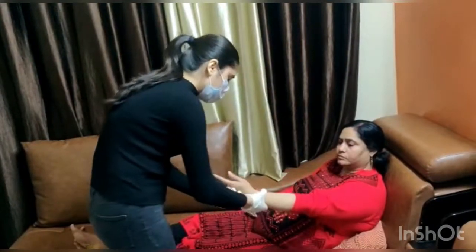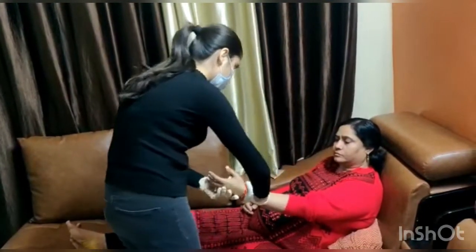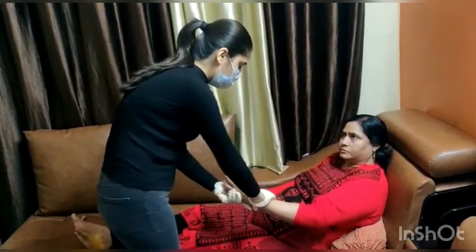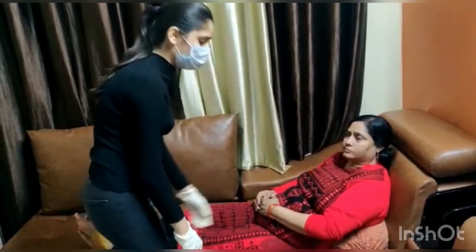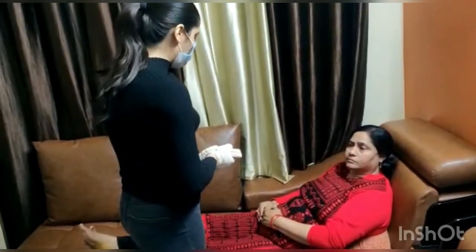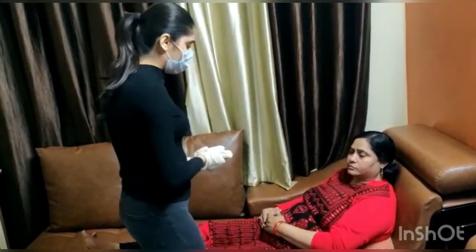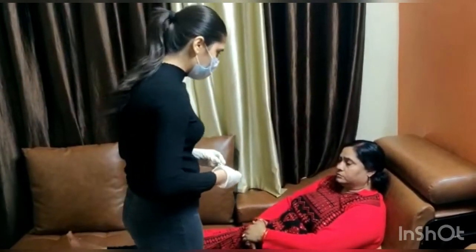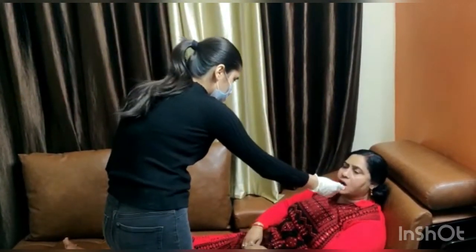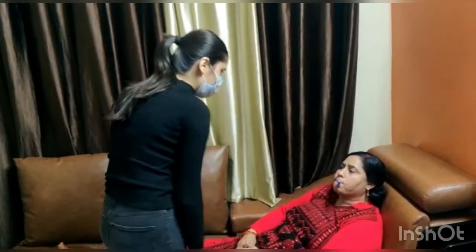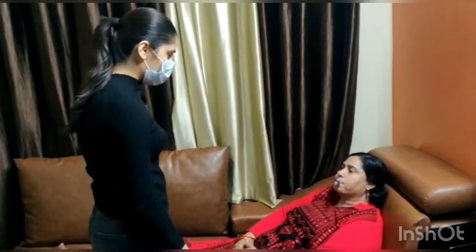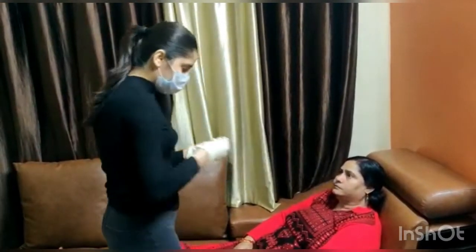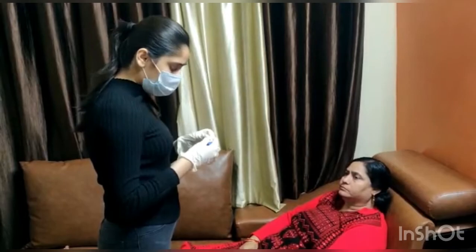respiratory rate. For the pulse, okay, so we have taken the pulse and the respiratory rate. Now we will check the temperature of the patient. Keep it in your mouth, under the tongue. After some time, check the temperature. Okay, the temperature is normal, 37.